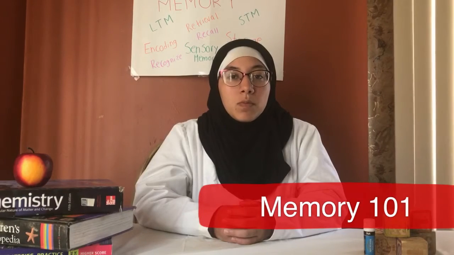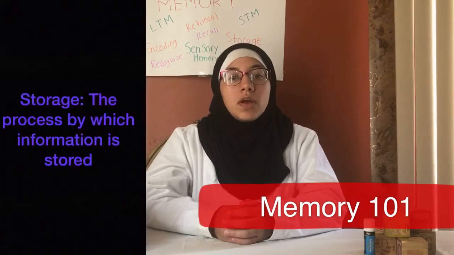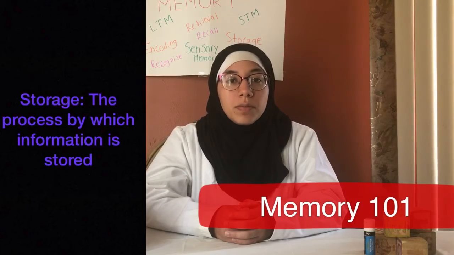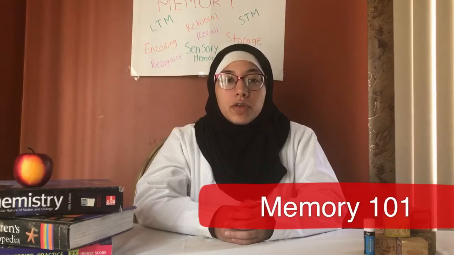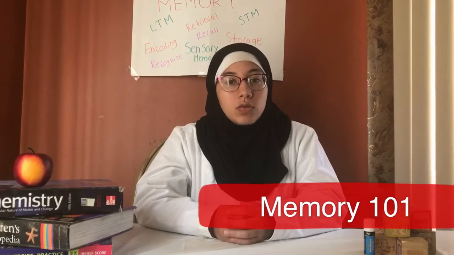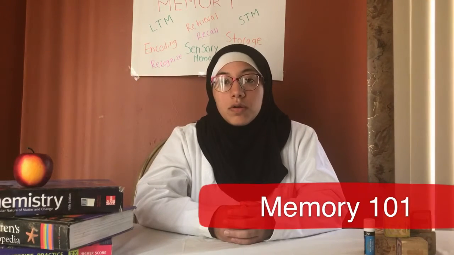The second step in the memory process is the actual storage, or the process by which you hold on to information. In a computer, data is copied onto a hard drive, while for humans, data is actually stored. How exactly is it stored?